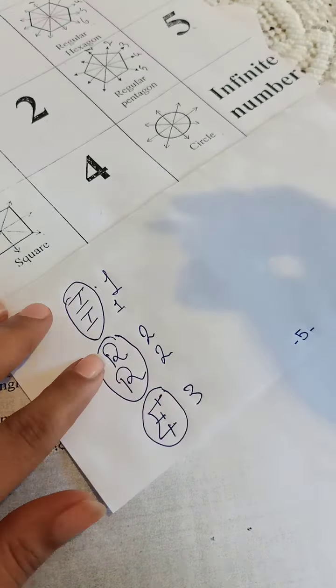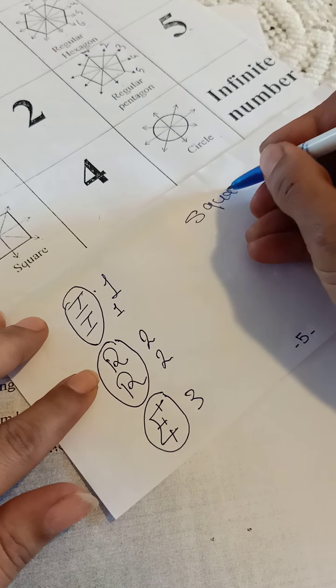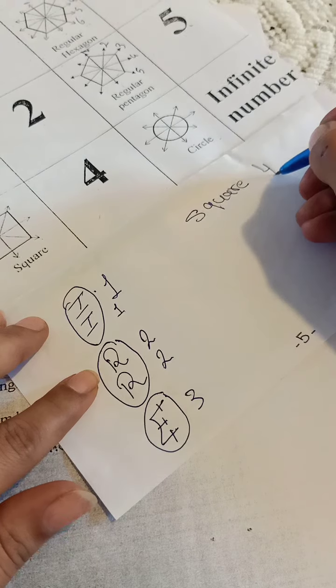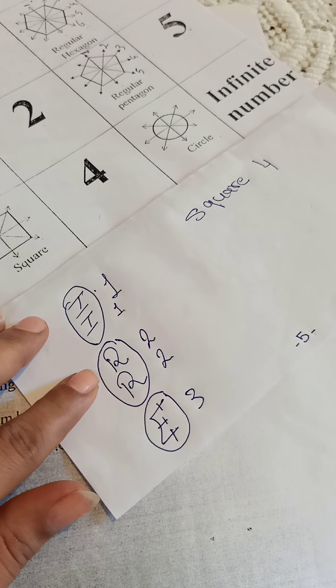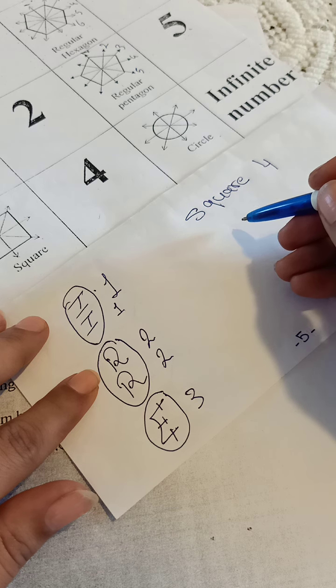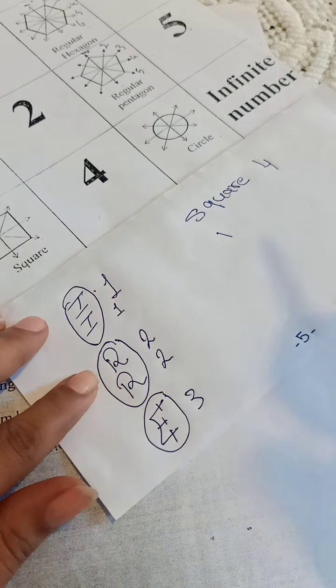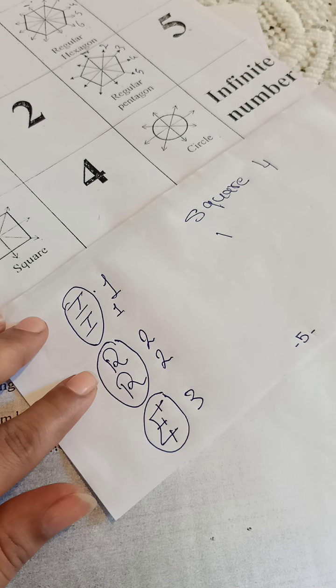Okay, but Mr. Square here, because it has 4 sides equal, has 4 lines of symmetry. The hexagon has 6 sides, so it has 6 lines of symmetry. And the pentagon has 5 lines of symmetry.